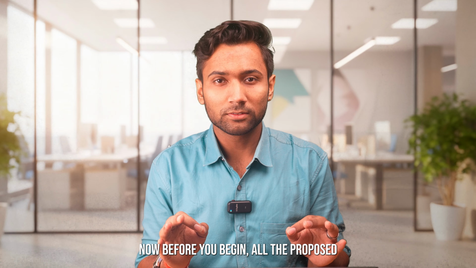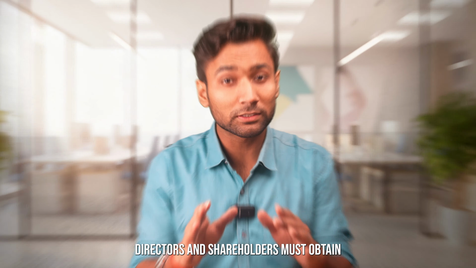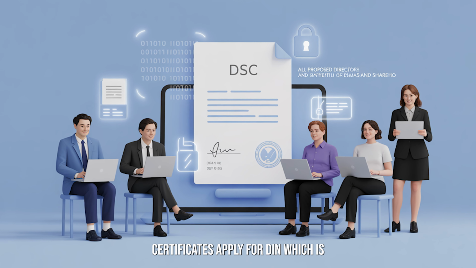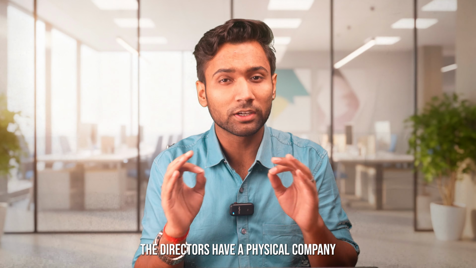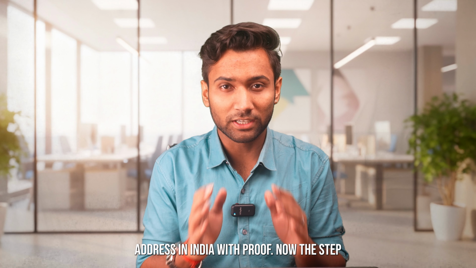Now, before you begin, all the proposed directors and shareholders must obtain DSC, which is Digital Signature Certificates. Apply for DIN, which is Director Identification Number, for all the directors. Have a physical company address in India with proof.